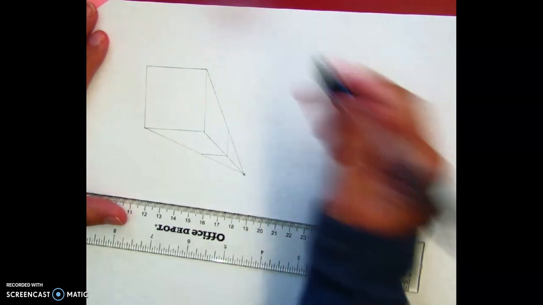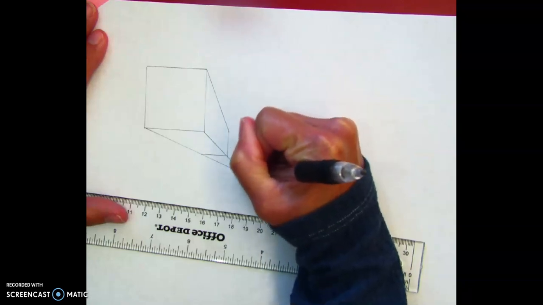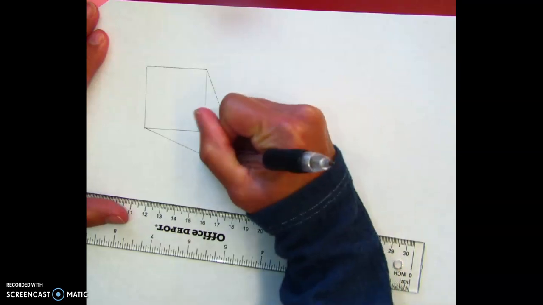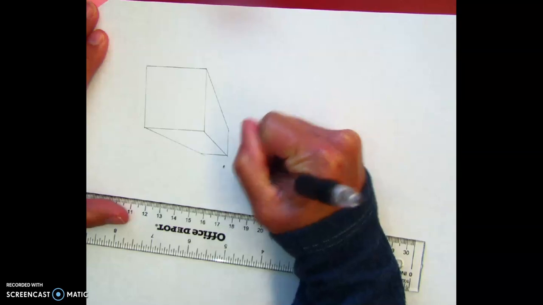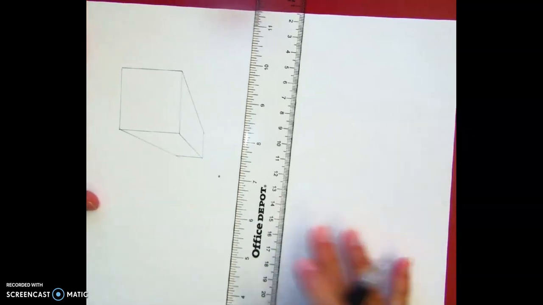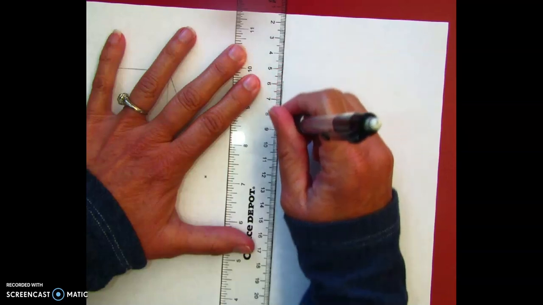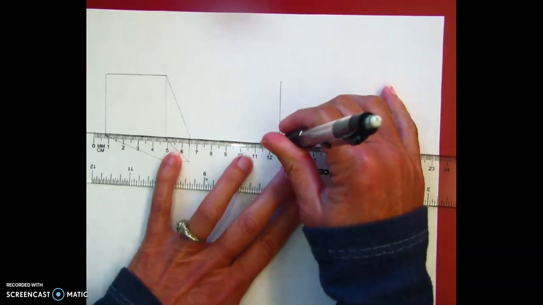The last step is to erase or make these lines vanish that are going back to the vanishing point. So again, you'll want to draw lightly. Again, it is a temptation to draw dark when you are using a ruler, but you want it to go nice and light. Again, the first step in drawing a block in 1 point perspective is to draw a rectangle.